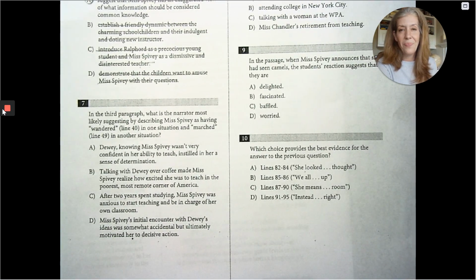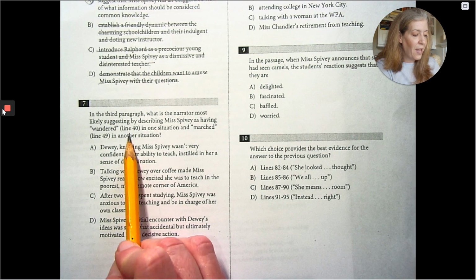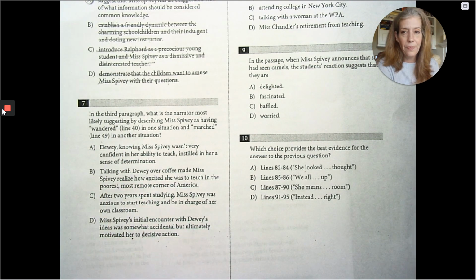Question 7. In the third paragraph, what is the narrator most likely suggesting by describing Miss Spivey as having wandered into one situation and marched into another situation? Again, this question makes reference to two different lines, line 40 and line 49. But let's try and answer it without looking back. We know enough about Miss Spivey. Let's give it a shot.